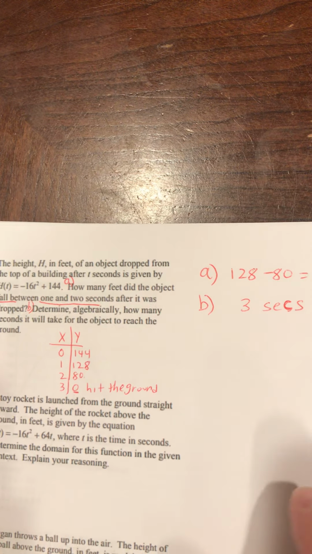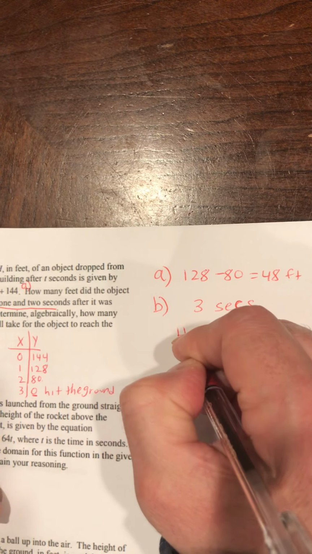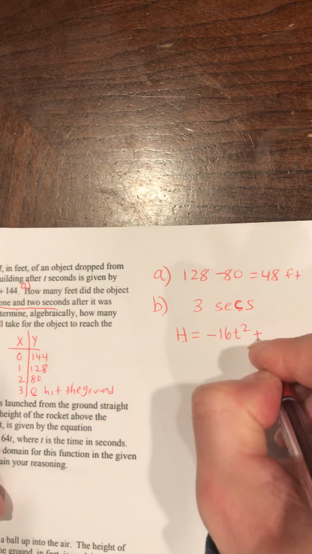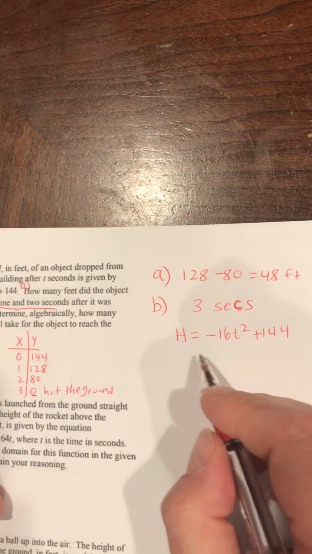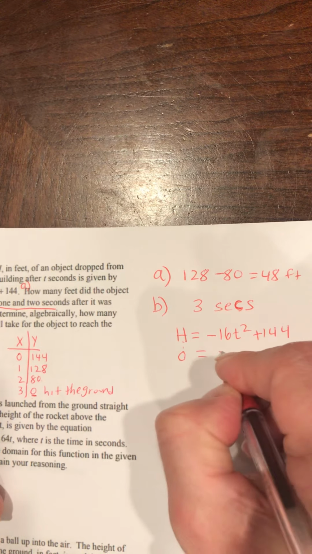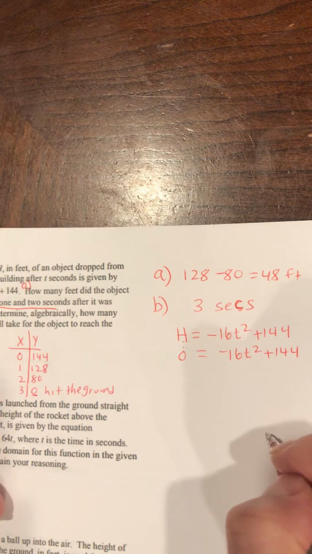I'll show you that quick, though, algebraically. So we have h of t, h stands for height, equals negative 16t squared plus 144. When it hits the ground, the height is 0, so I put 0 in for h. This one is very similar to the one we just did on the front.